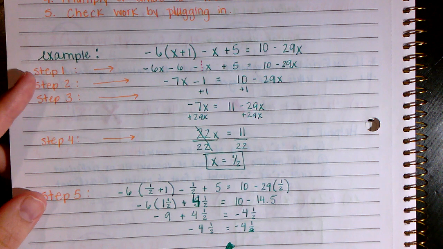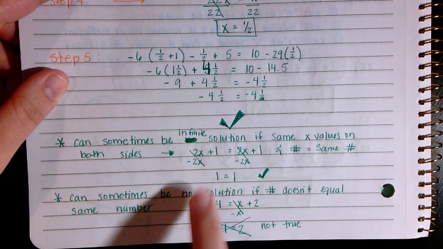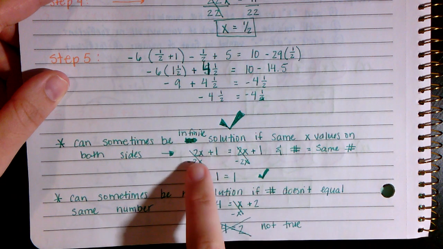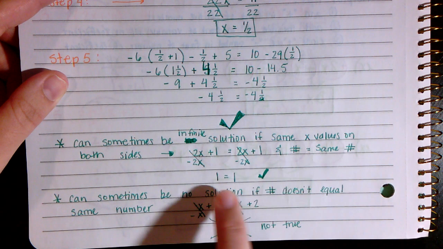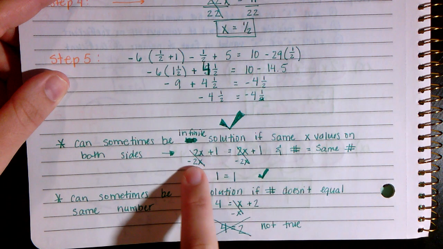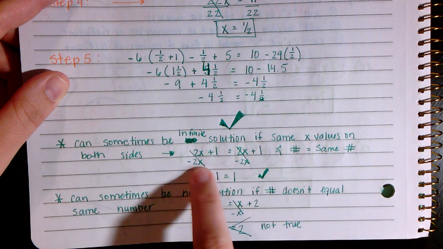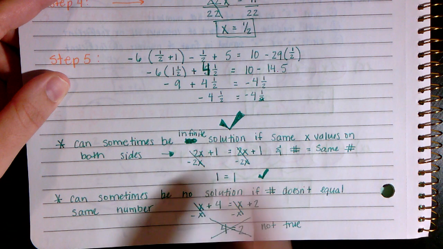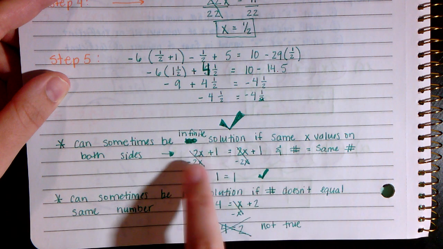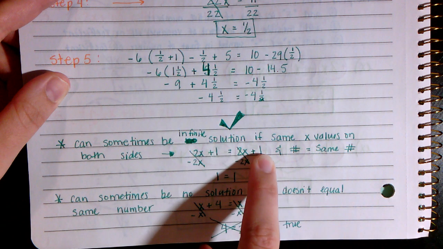And then I gave you down here an example of when you would have infinite solutions, and that would be when you have a number equal to the same number. So we worked this problem out. We moved the variables over here, and it canceled out, which left us with just 1 equals 1, meaning there's infinite solutions that this number could be. 2 times 4 plus 1 is equal to 2 times 4 plus 1.